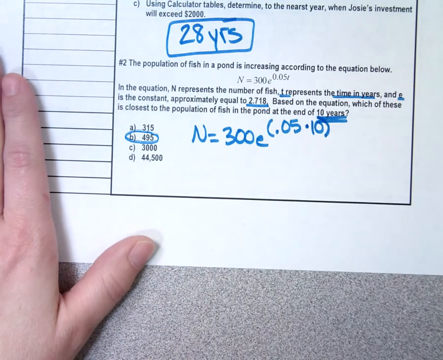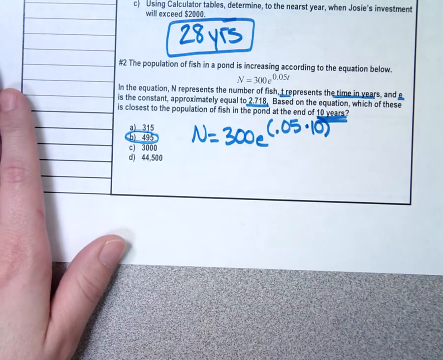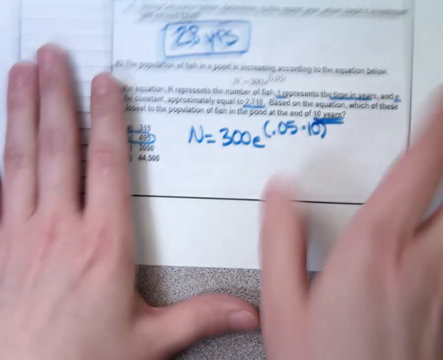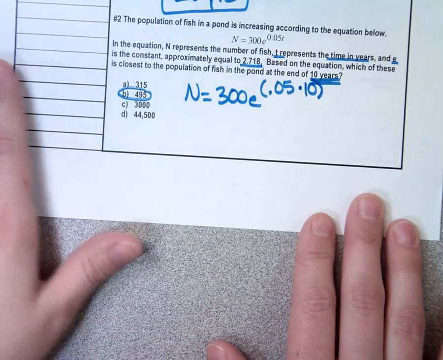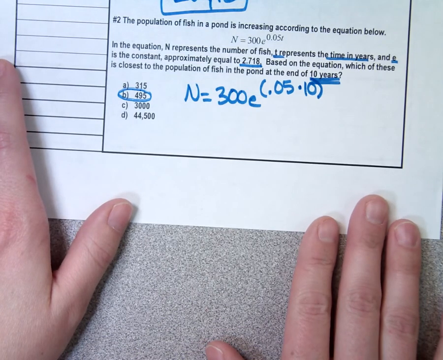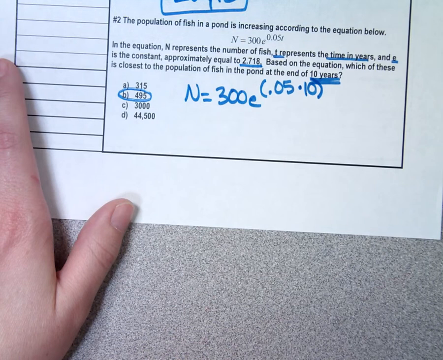Okay, so we started with 300 fish, and 10 years later we had 495. Oh, go little fishies. Yes? How can we use the e there and not the other one? In the first one? Yeah. Just different situations require different things. It just depends.